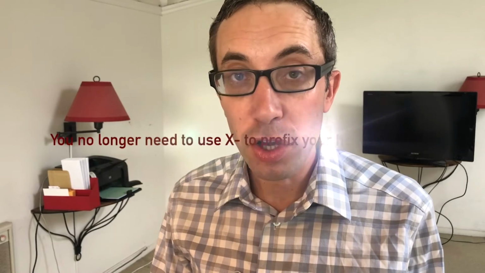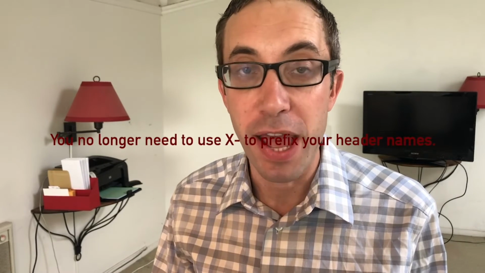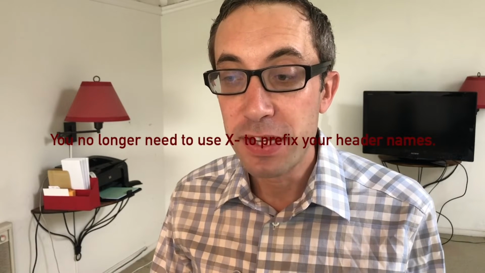However, you no longer need to use the X dash prefix in your header names. That's because the W3C, the organizational body that decides on the standards, decided that there was no such important difference between your header names and any standard ones.